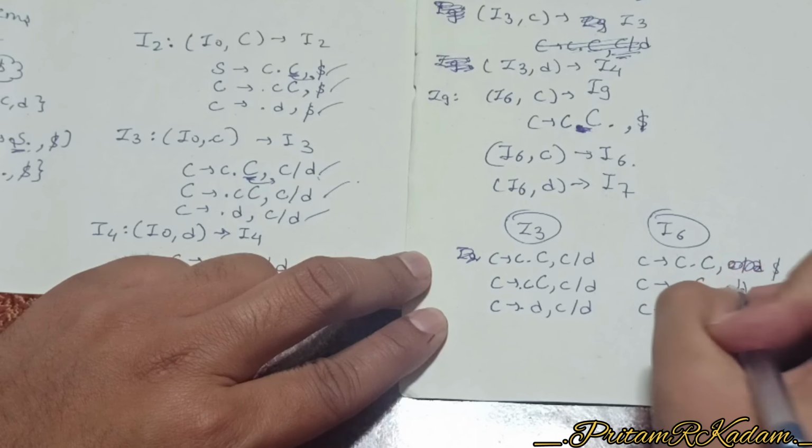Sometimes it is asked, but it is always better to draw one, and it is quite easy, so you can make one very quickly. We will start with I0. Then we got I1 because we passed S in I0. So let us write I0 as the source state, I1 as the destination state, and S on the arrow.